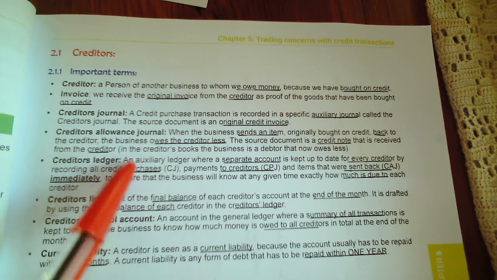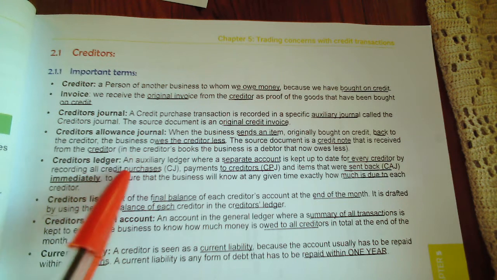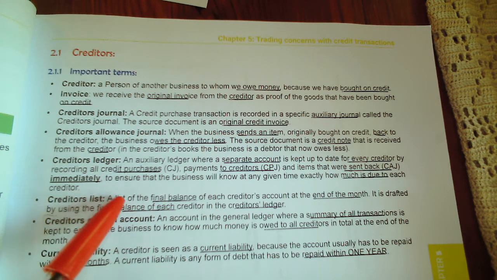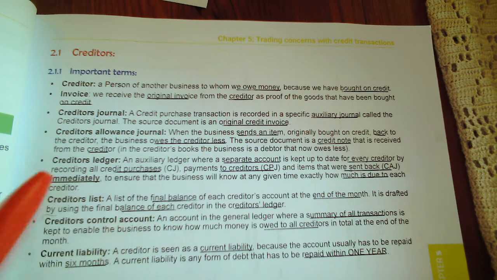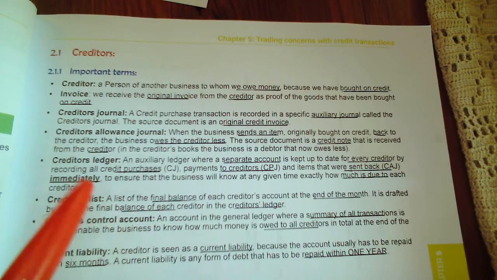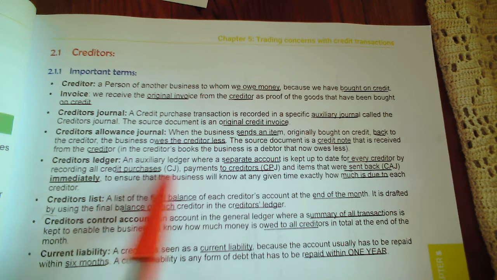Now the creditors list will then be the final totals of each of the creditors in the creditors ledger. So each account of every creditor, every person that we owe money towards, will be on the creditors list, the final total. So Mr. John Andrews, we owe them so much money, and Mr. Edwards or Mr. Johnson or whatever, we owe a certain amount of money. So that's the creditors list.